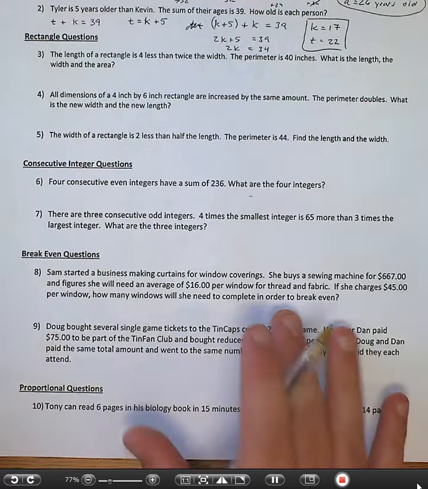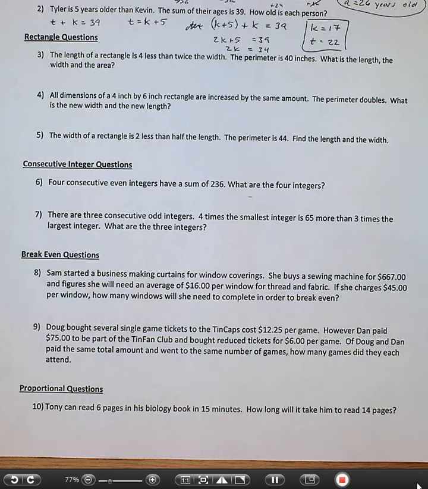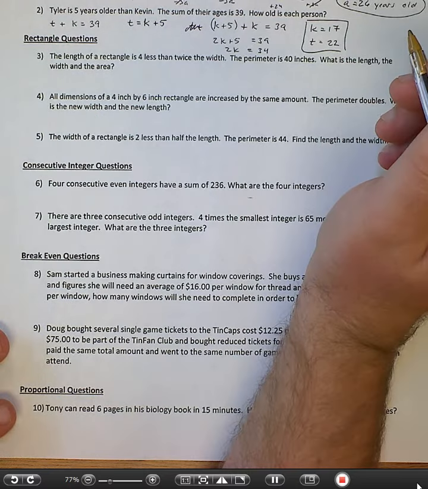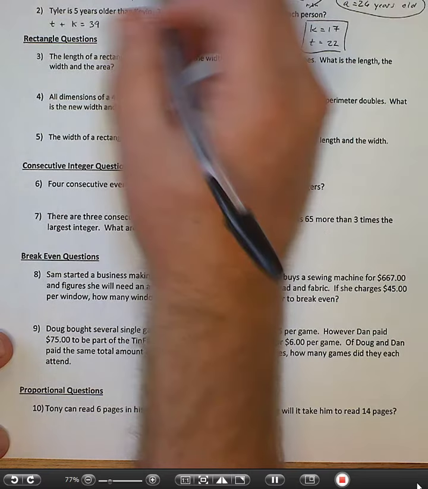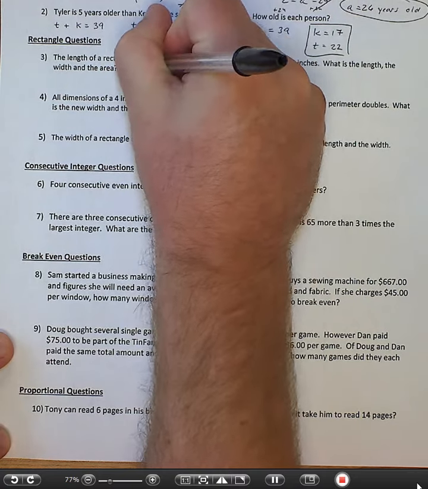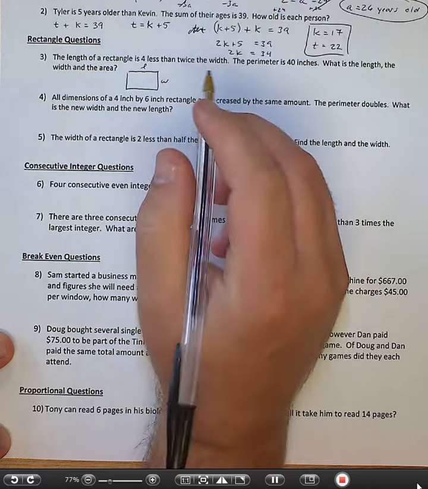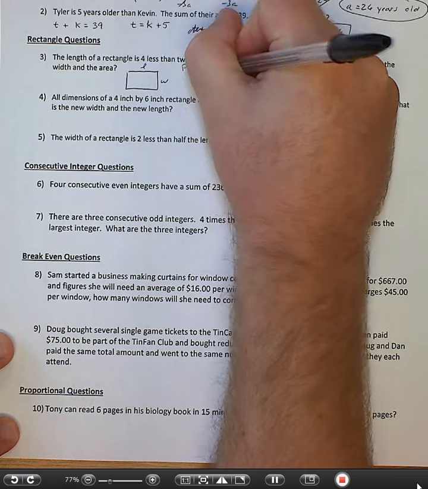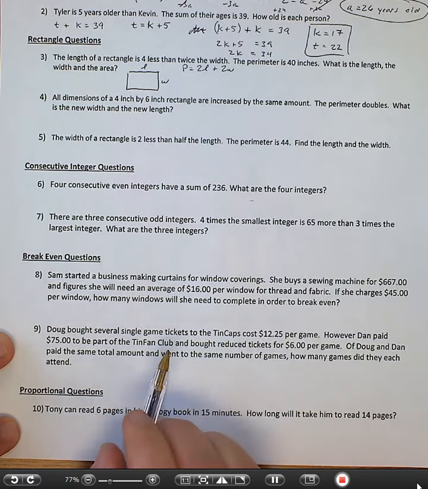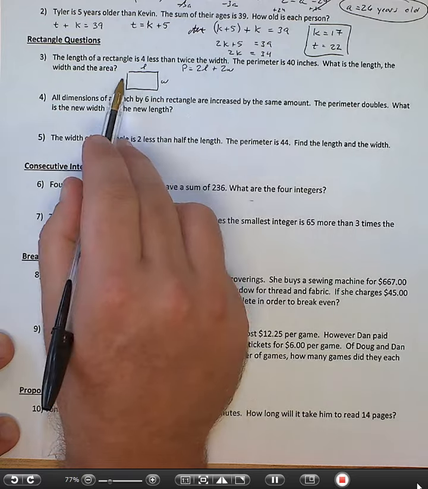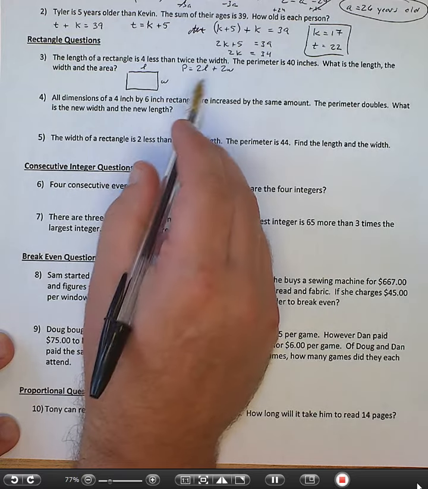Okay, rectangle questions. The length of a rectangle is 4 less than twice the width. The perimeter is 40 inches. What is the length, the width, and the area? So I'm going to draw a little rectangle here. This is a length and this is a width. My perimeter is 2 lengths plus 2 widths. Right? There's a length, there's a length. There's 2 of them. There's a width, there's a width. There's 2 of them.